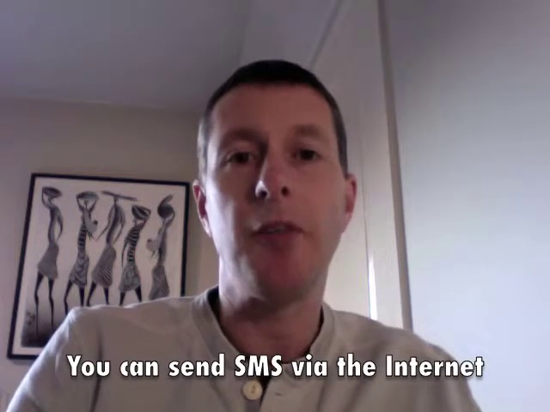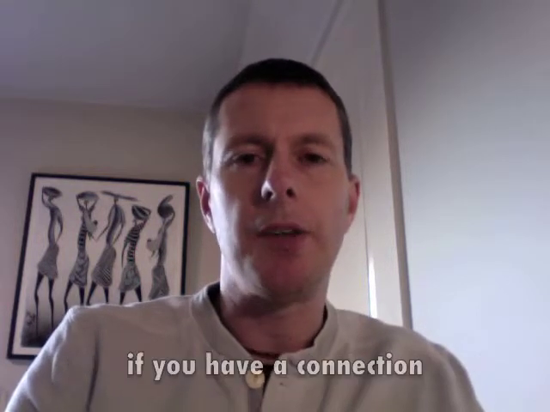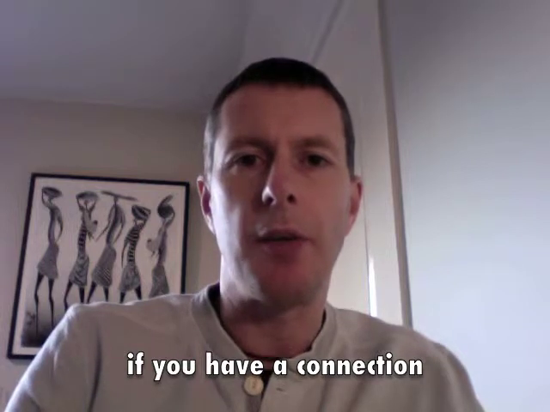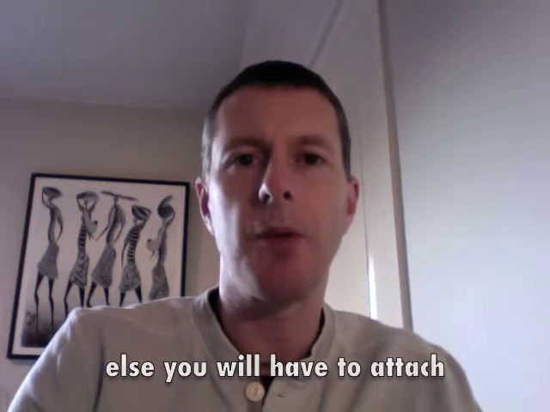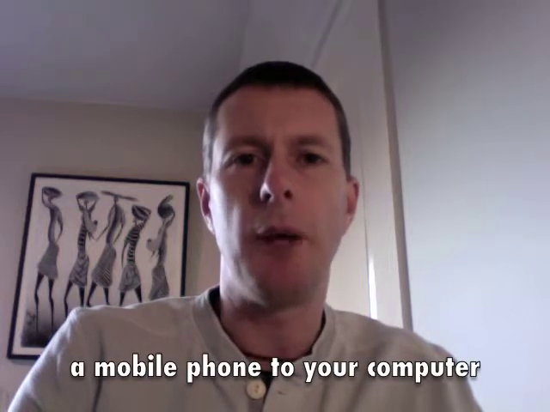Once you've installed the software on your computer, you then need to attach a device to the computer to send your messages. If you have an internet connection where you're using your machine, then you can send messages through the internet, so you don't have to attach a device. But if you're in an area where there's no internet or there's patchy internet, then you'll need to attach a phone or a modem to your computer to use the software.